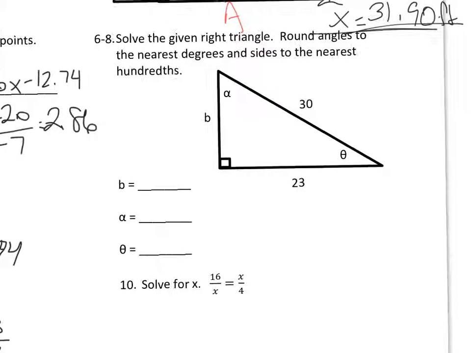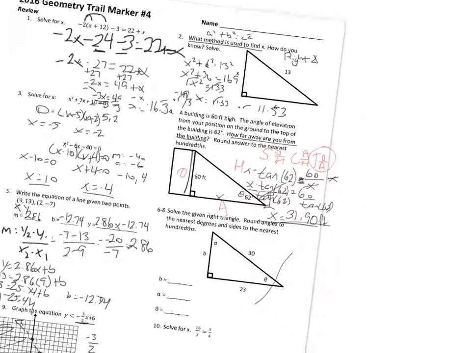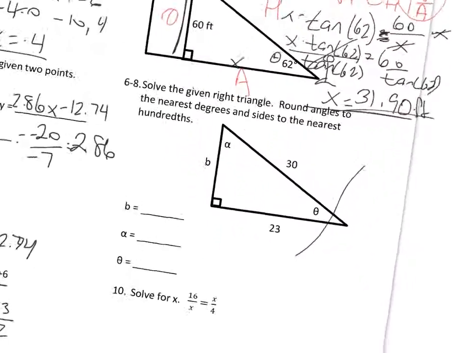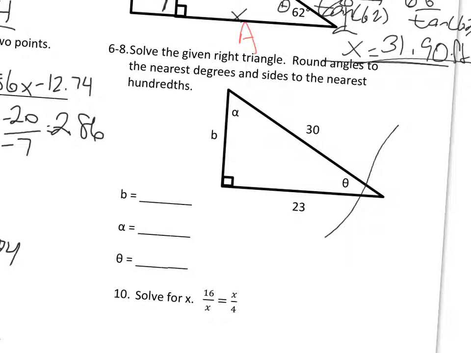Okay, given the right triangle, round your angles to the nearest degrees and sides to the nearest hundredths. Okay, here we go. We can start with the sides because it's the same property as number 2 with the right triangle. So we have b squared plus 23 squared equals 30 squared. 23 squared is 529, and 30 squared is 900.